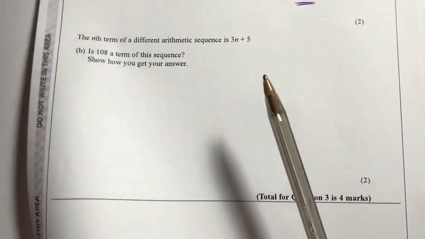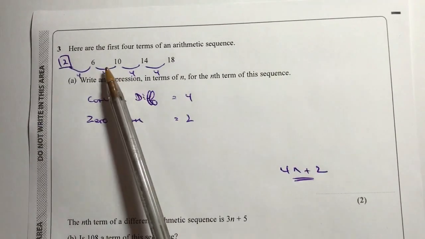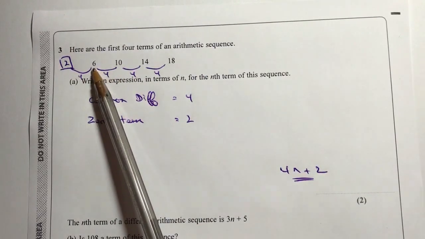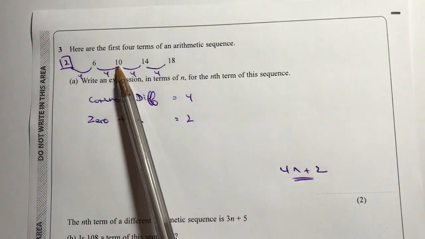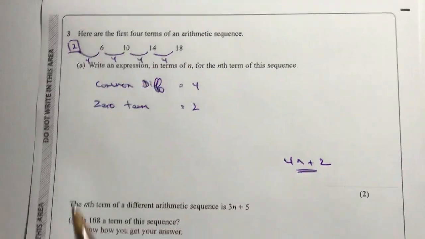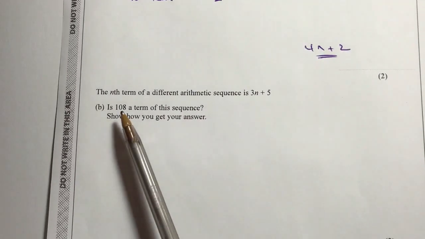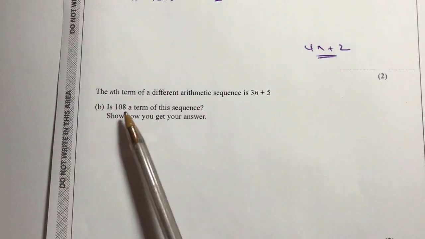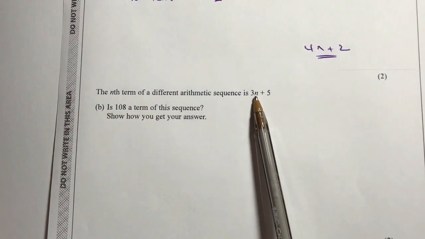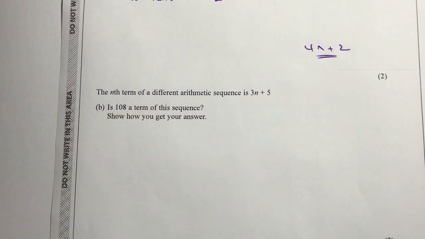So if we look back at all of these, this is the first term, but I prefer to use first place, second place, third place, fourth place. So in other words, what they're saying is that 108, if it's going to be in the sequence, this value of n, this place, would be a whole number. Okay, so let's just check that out.